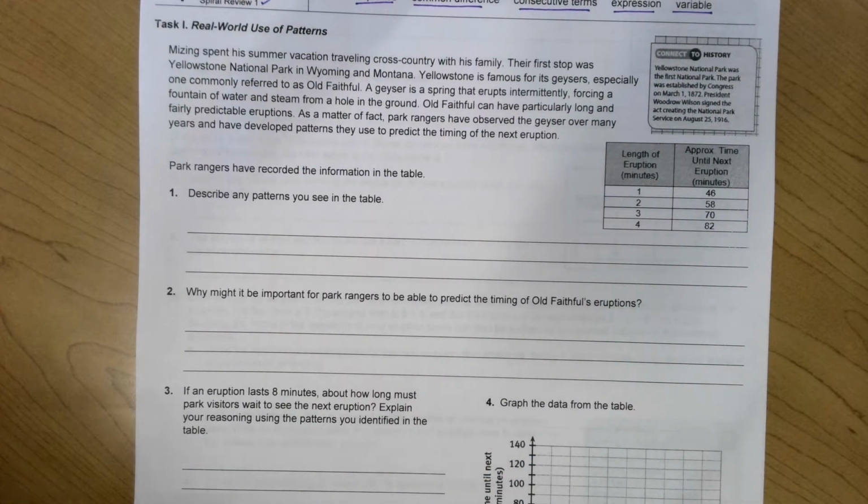Zing spent his summer vacation traveling cross-country with his family. Their first stop was Yellowstone National Park in Wyoming and Montana. Yellowstone is famous for its geysers, especially one commonly referred to as Old Faithful. A geyser is a spring that erupts intermittently, forcing a fountain of water and steam from a hole in the ground. Old Faithful can have particularly long and fairly predictable eruptions. As a matter of fact, park rangers have observed the geyser over many years and developed patterns they use to predict the timing of the next eruption.